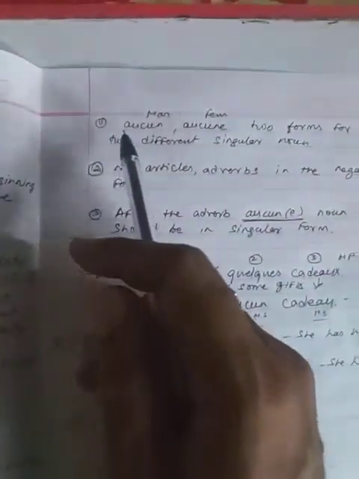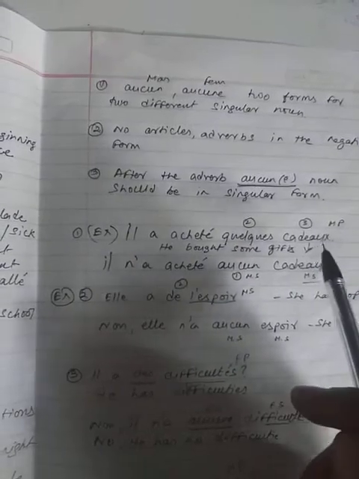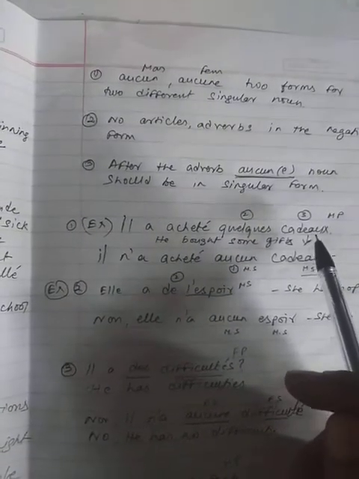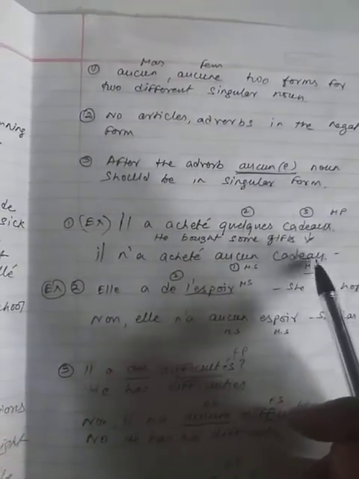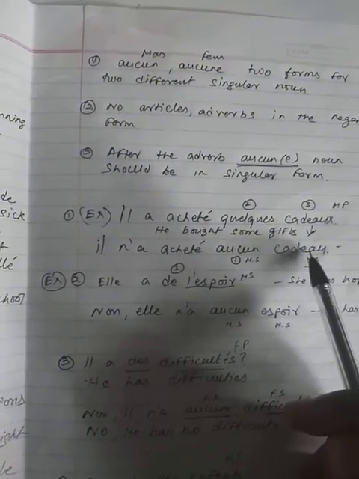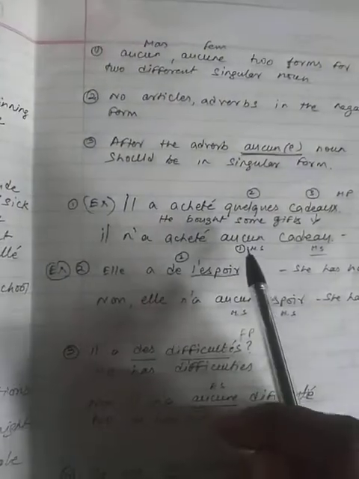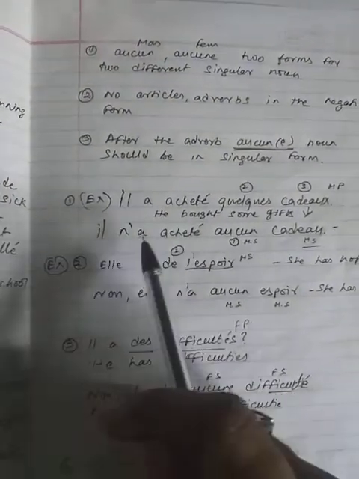First, two forms are there for different nouns, masculine, feminine. Next, article should not be there in the negative form. Third, after the negative adverb, the noun should be in singular form. If the noun is in the plural form in the question, it should be changed to singular form in the answer. This is the question, this is the answer using the negative form.